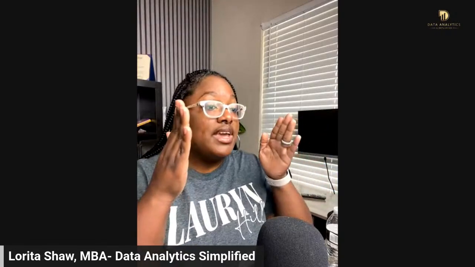However, if it's not an integer, if it's not a date time, if it is what we call a string, essentially just numbers or letters, then this is how you classify it as a string, by putting those single quotes around it. So that's important.